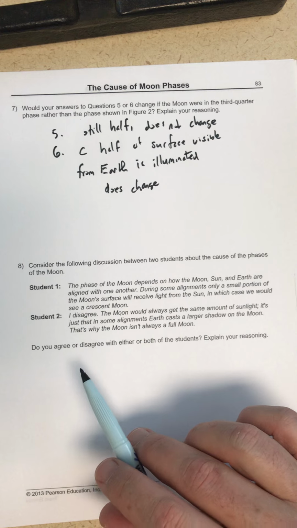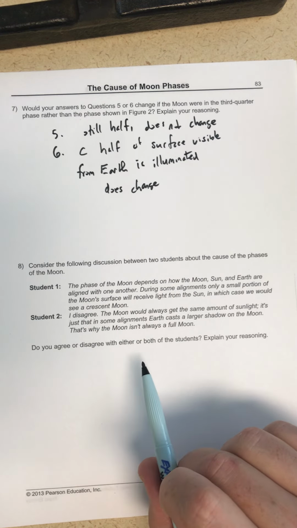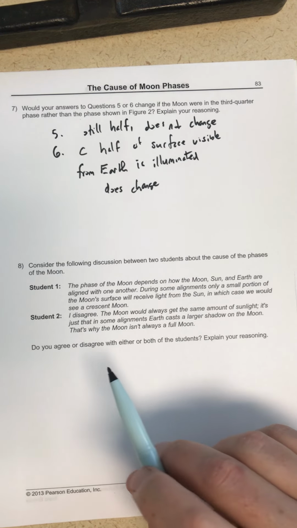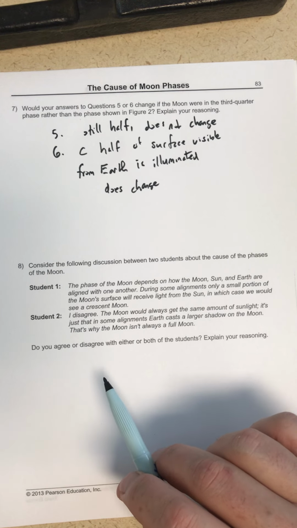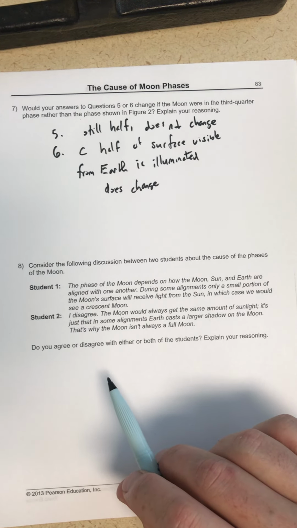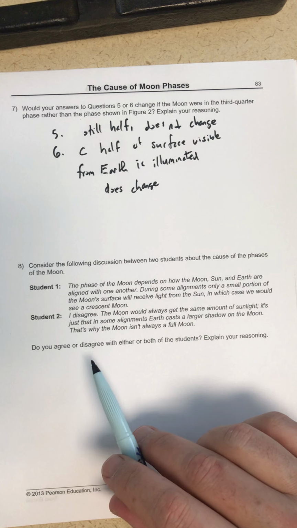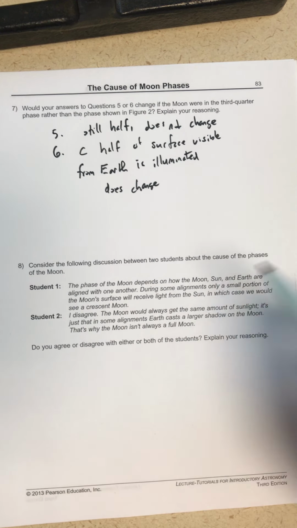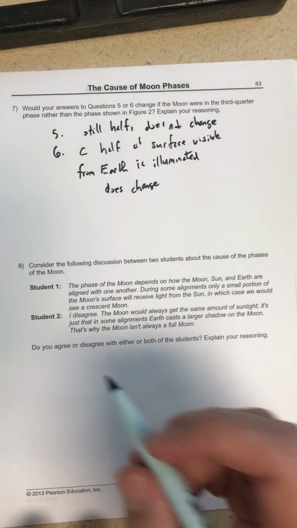Student 2. I disagree. The moon would always get the same amount of sunlight. It's just that in some alignments, Earth casts a larger shadow on the moon. That's why the moon isn't always a full moon. So do you agree or disagree with either or both?